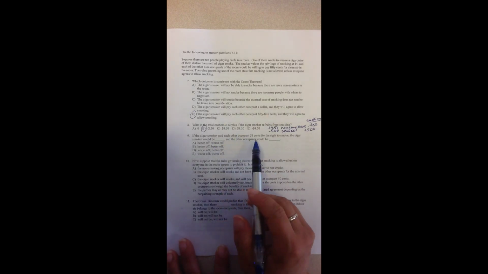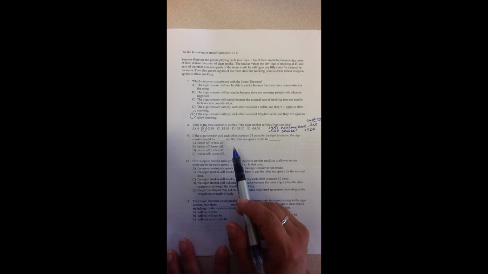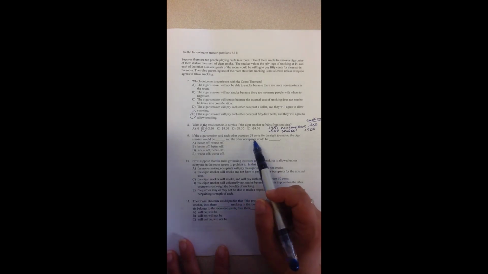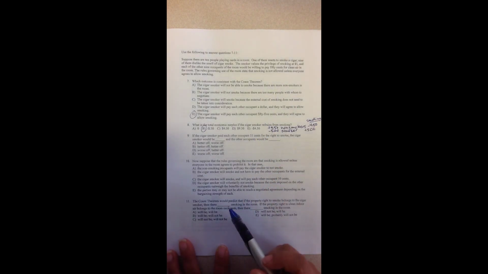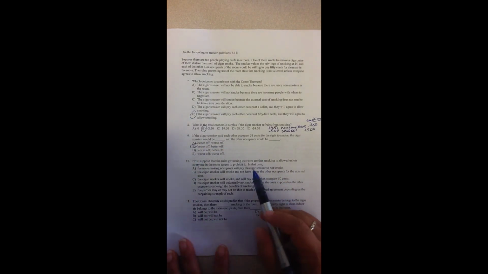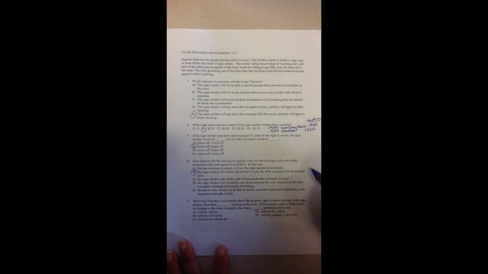If he paid them off 51 cents, then he would be better off because he would be able to smoke. You know, he's 9 times 51 cents is less than $5, and the other occupants would be better off because they're getting 51 cents of happiness from him instead of 50 cents of happiness from the clean air. So both sides better off. Now, smoking is allowed unless everyone agrees not to, and that means that we're already at that optimal situation with the cigar smoker allowed to smoke, and he doesn't need to compensate or pay off anybody, and so just the smoking happens.